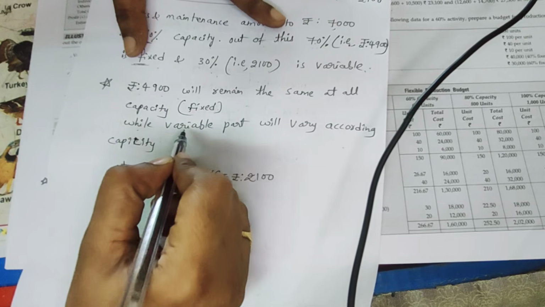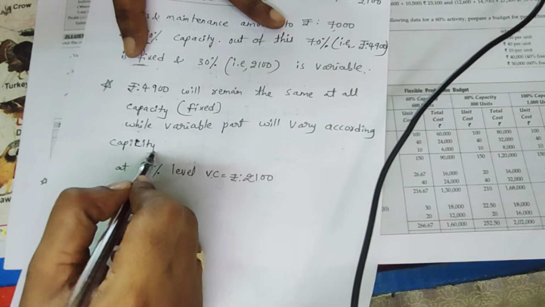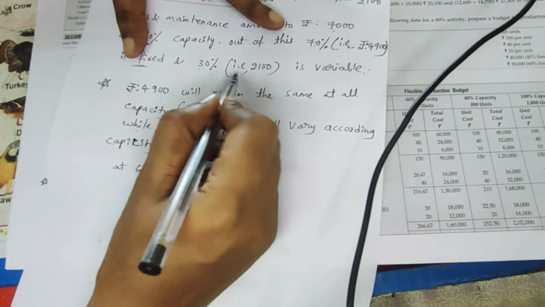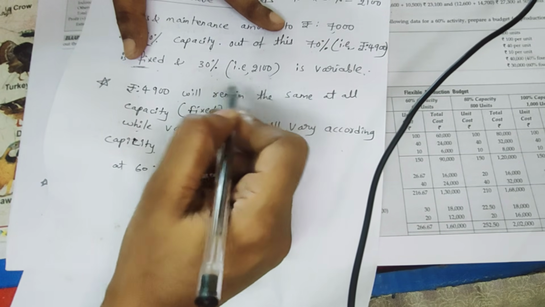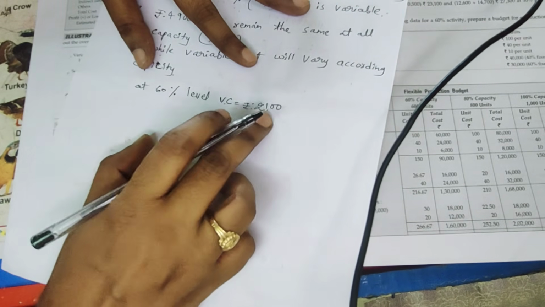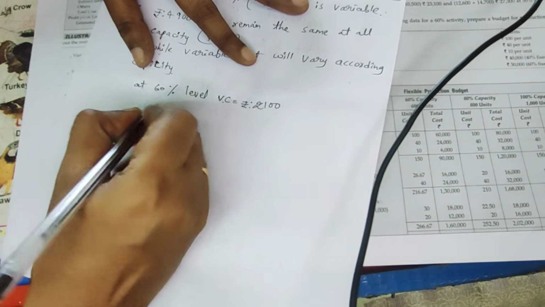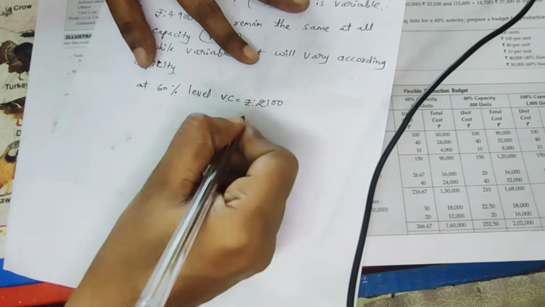Okay, the variable part will vary according to capacity. So the variable part is nothing but 2,100. This will be changed according to capacity. So at 60% level, variable cost is 2,100. At 50% level, we need to find out. So do the cross multiplication.